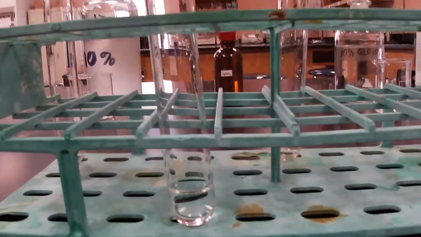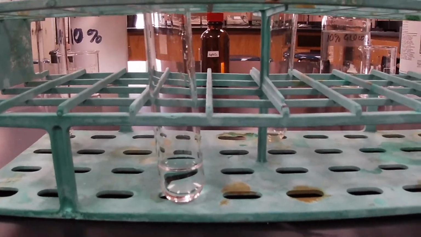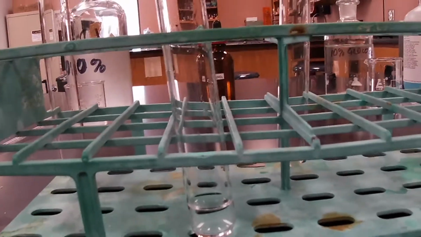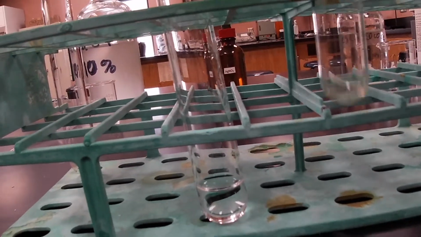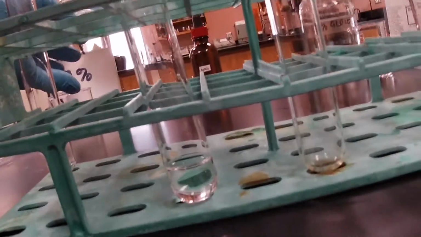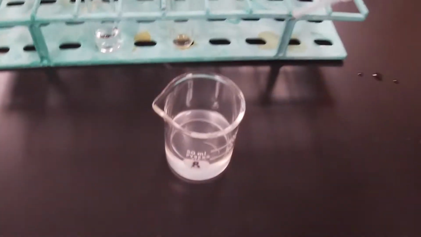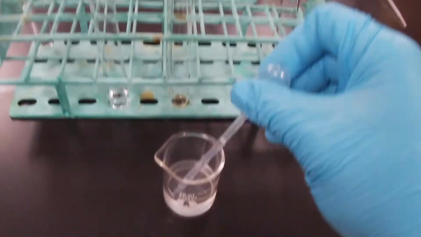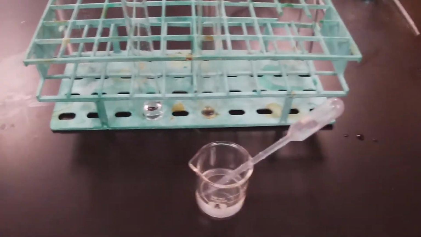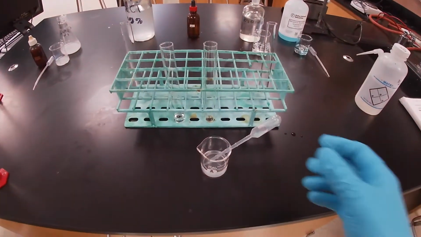The first test that we're going to do is we're going to get sodium chloride. So this will be the first test, and it'll be our sodium chloride test. So we're going to get some salt water, in other words. And here we have a pipette. And let me go ahead and zoom out, sorry.